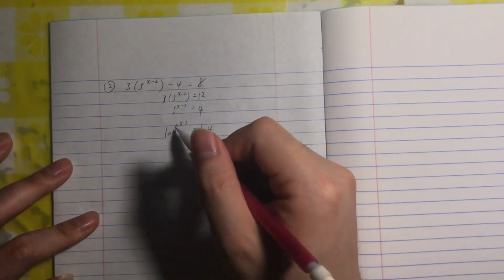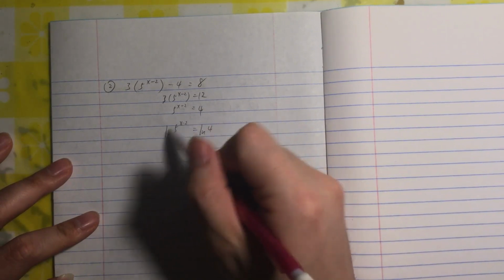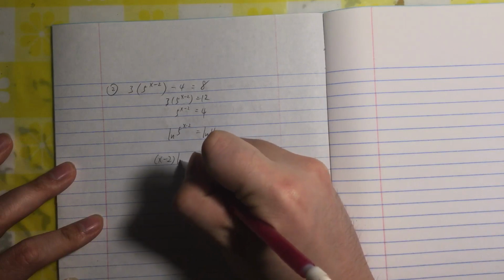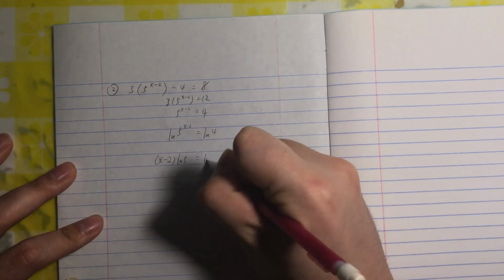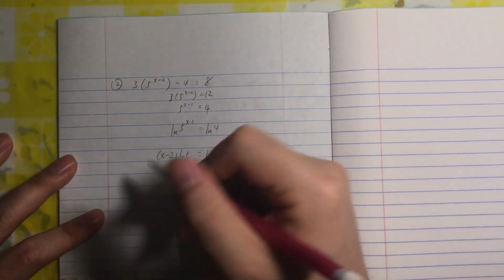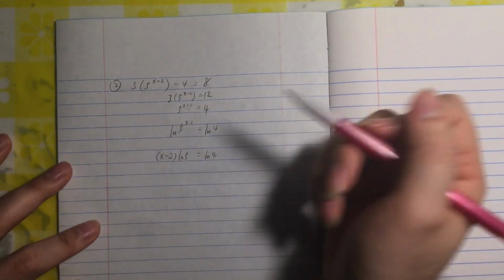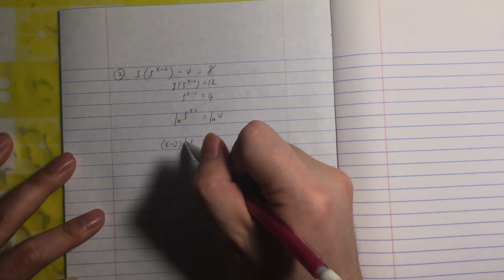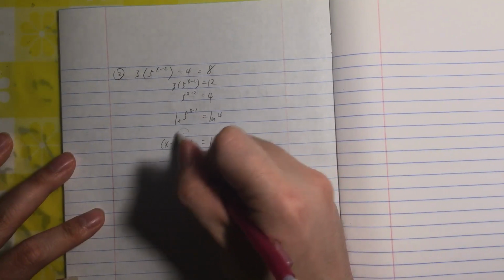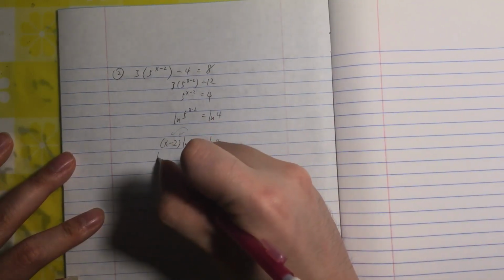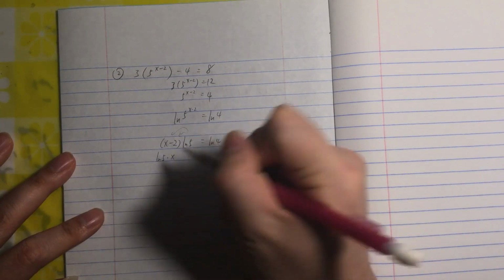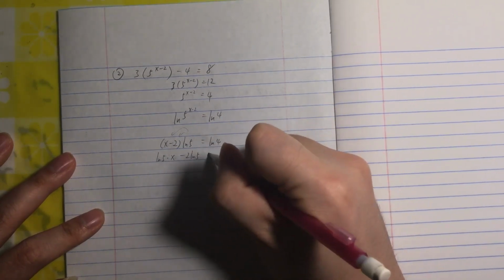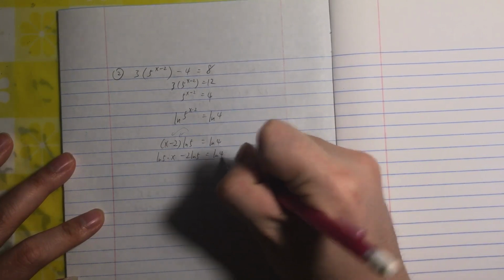Then on the left side, by the law of logarithm, we can bring the exponent to the front. I get x minus 2 times ln of 5 equal to ln of 4. Then solve the equation for x. I can first of all distribute ln of 5. I get ln of 5 times x minus 2 ln of 5 equal to ln of 4.